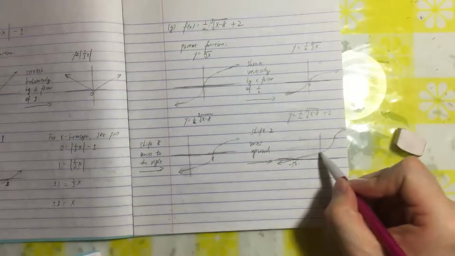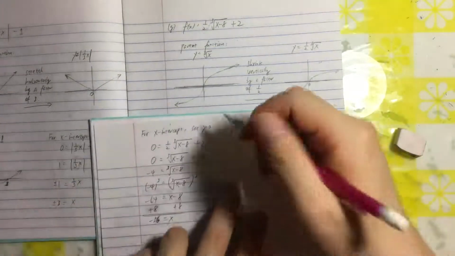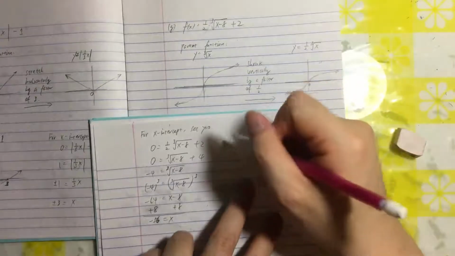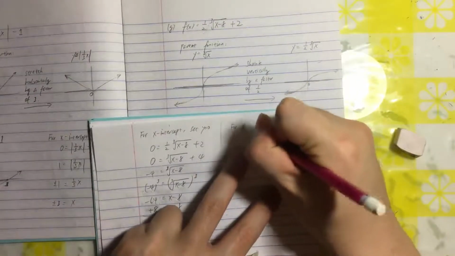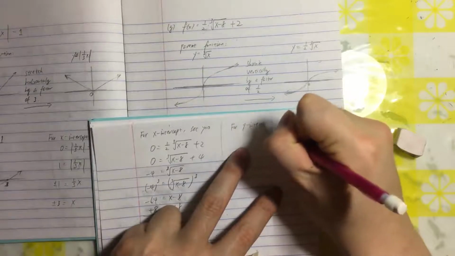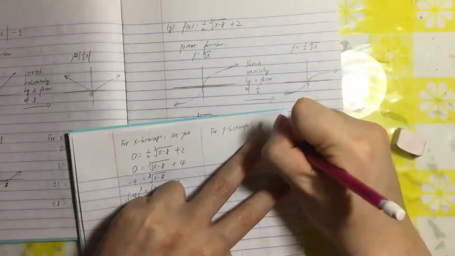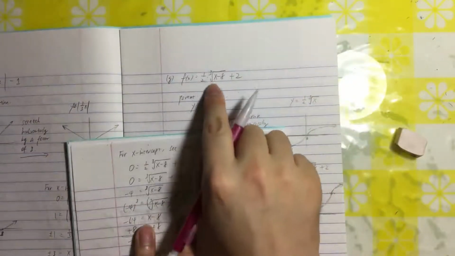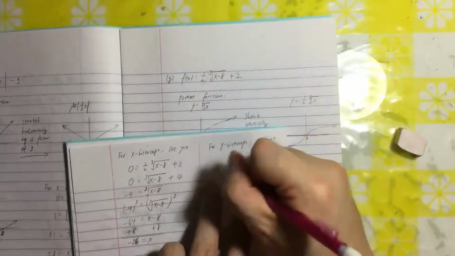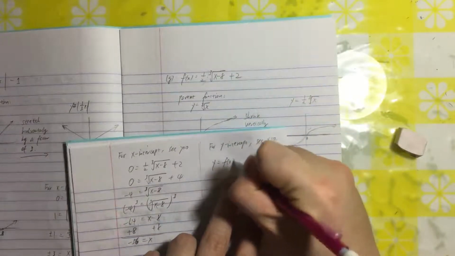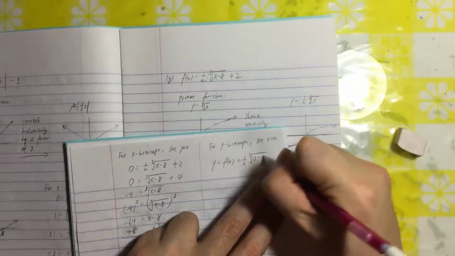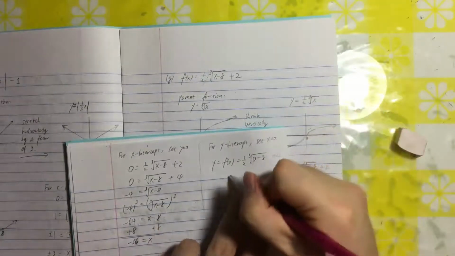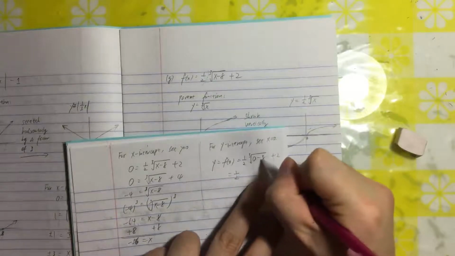Now next, let's find the Y-intercept. For the Y-intercept, set x equal to 0, solve for y. Plugging 0 here, and find y. Y equal to f of 0, which is half of cube root of 0 minus a plus 2. 0 minus a is negative a.